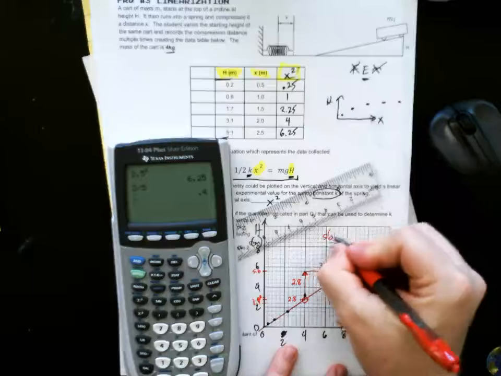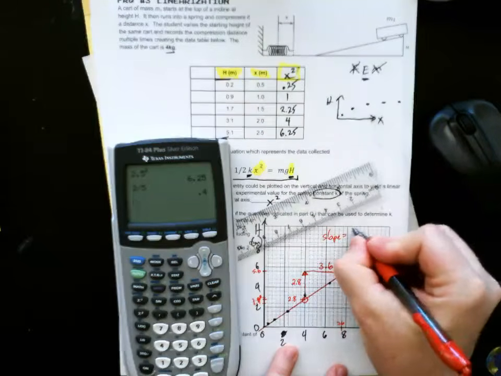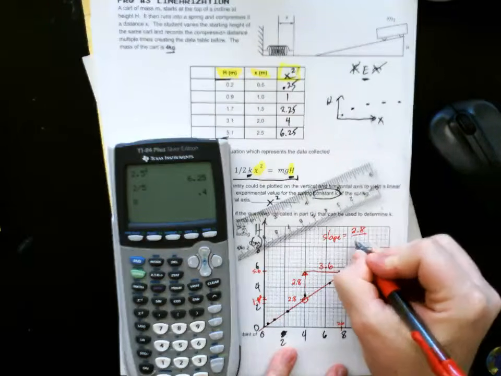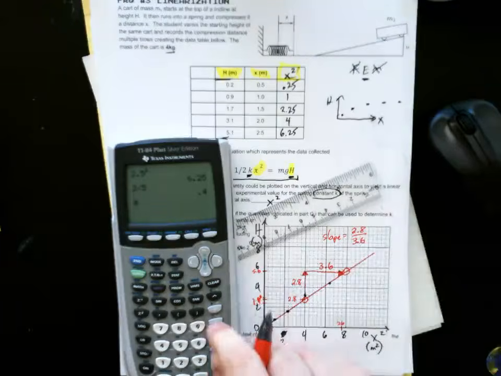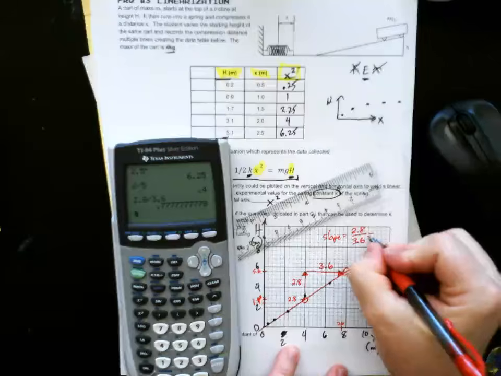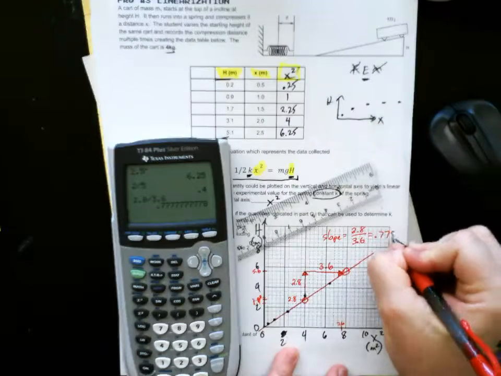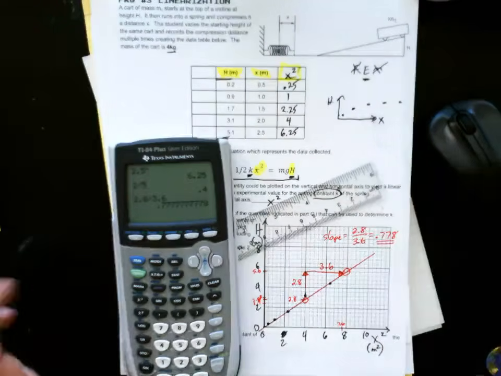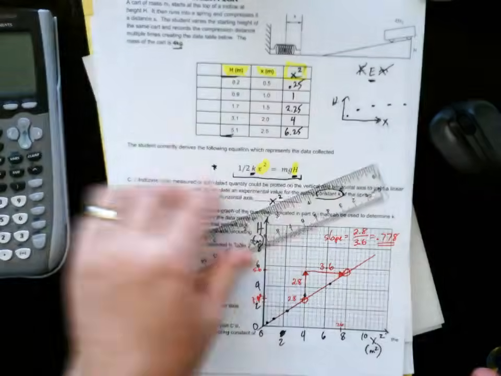So my slope here is going to be rise over run. Now, we have no idea what this means right now. So we kind of did this a little out of order, but I got a slope of 0.778. That's my slope. Okay, we're going to probably use it later because it told me I need to use it. Okay.